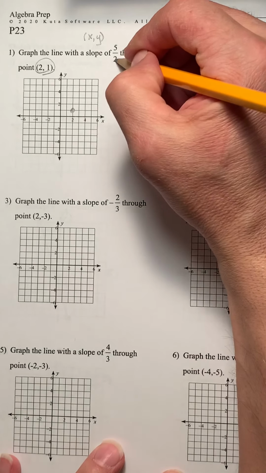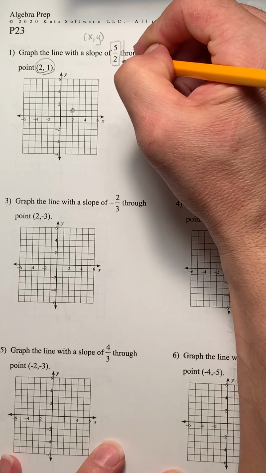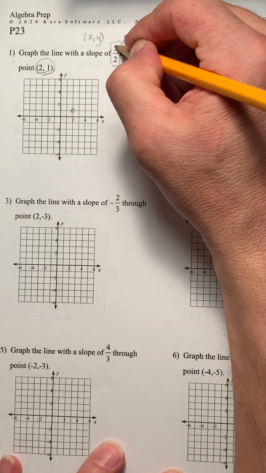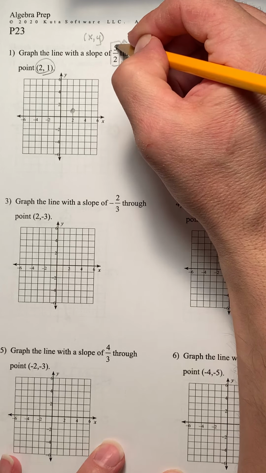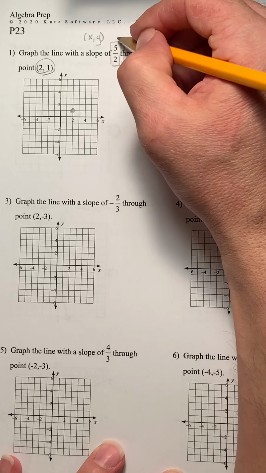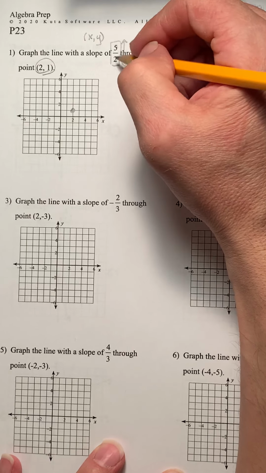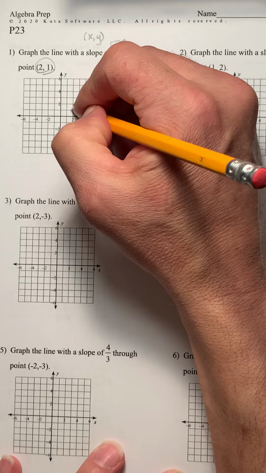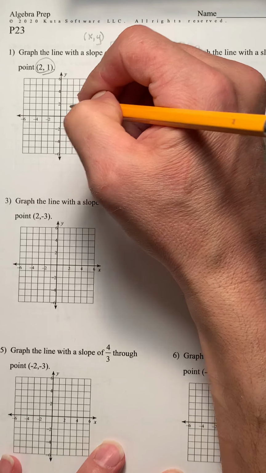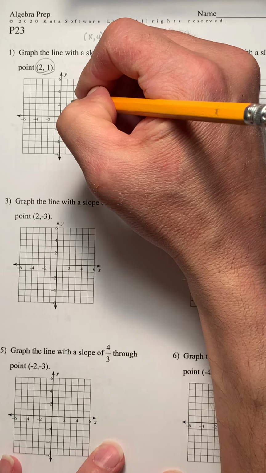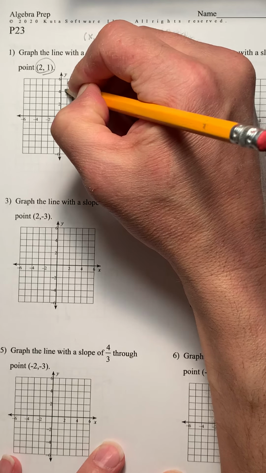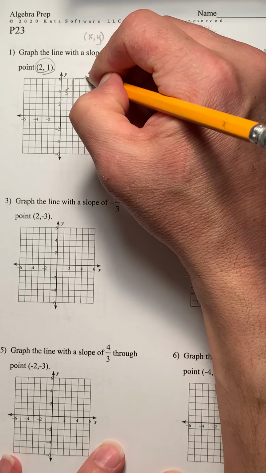Then we're going to look at the slope. Now the slope are numbers that go up and down. And remember, the way we do this is rise over run. The top number, since the numbers are up and down, tells us to go up and down first. So from my point, and that's the key, you have to go back to the point you just found and do the rise. I'm going to rise 5, go up 5, and go to the right 2.